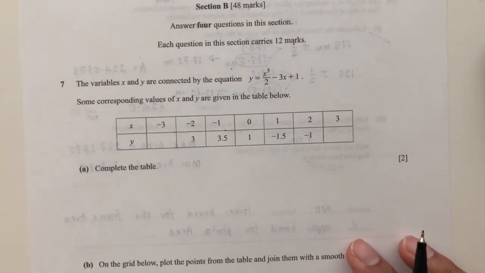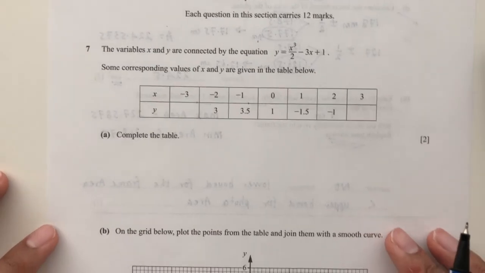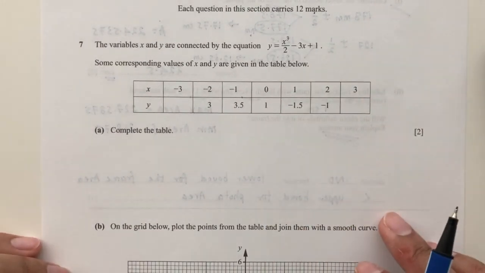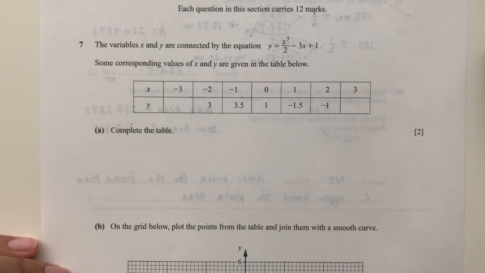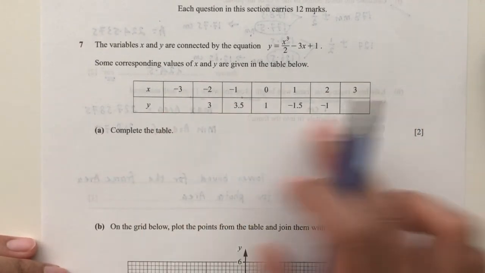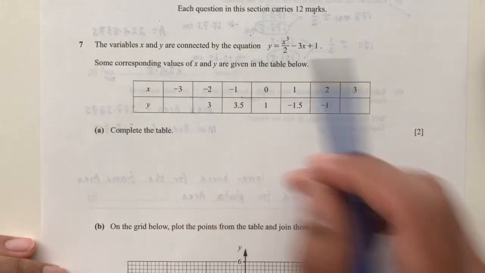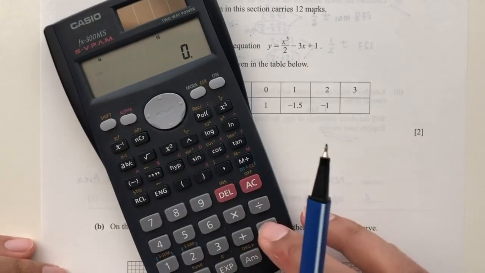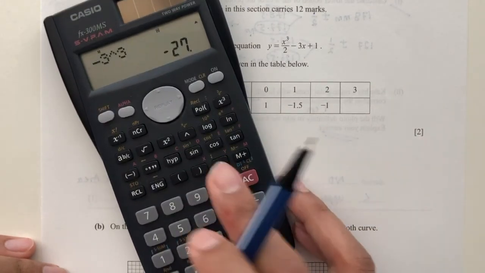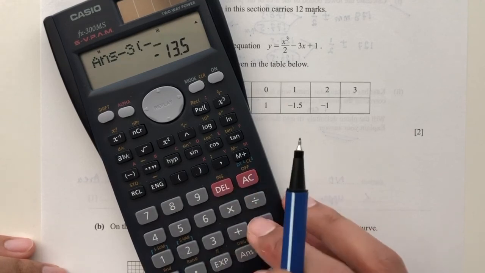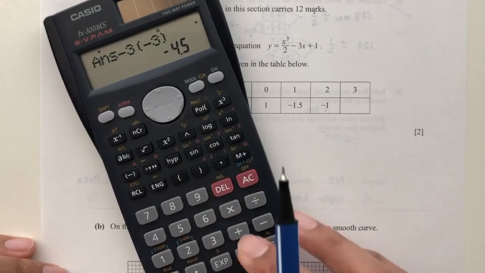Okay, now question number 7, that is section B. The variables x and y are connected by this equation. So we have to find these values here. So replace x, find y. If x was equal to minus 3, what is the value of y? So minus 3 cubed divided by 2, minus 3 times minus 3 plus 1.